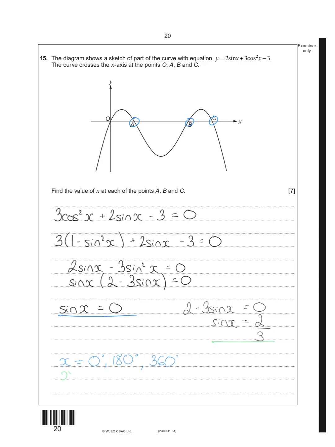From the green, we're going to do inverse sine of 2/3, and what you're going to get is 41.81. And you're going to take that away from 180, so you're going to get 138.19. And then you could go further and add 360 to each of those, but we don't need to.